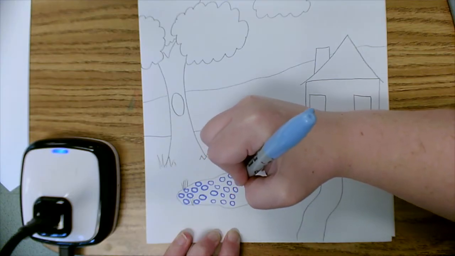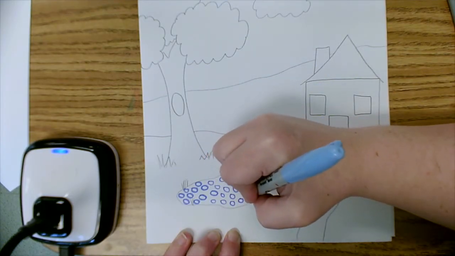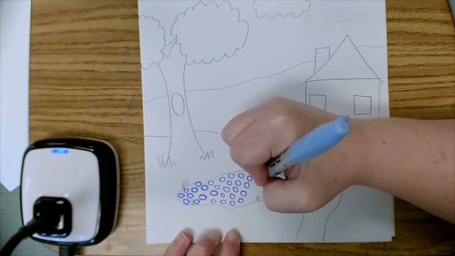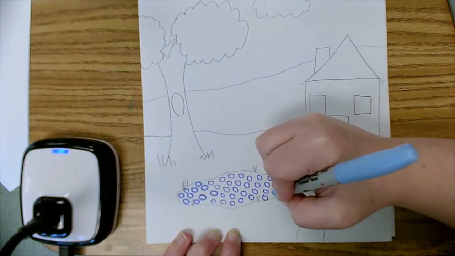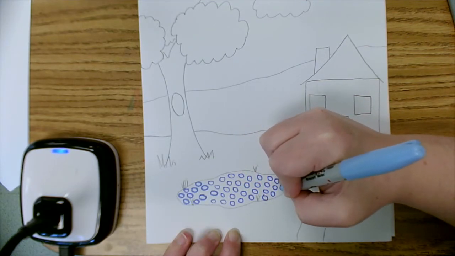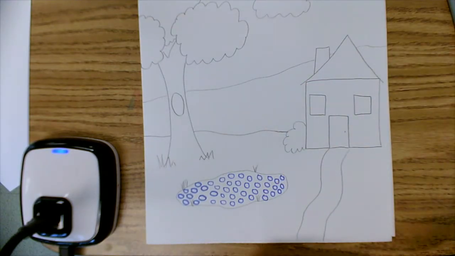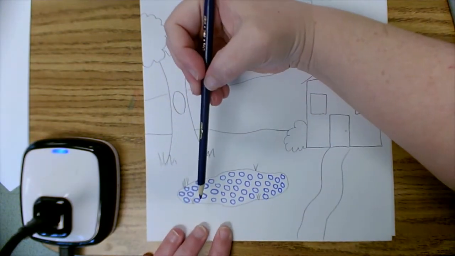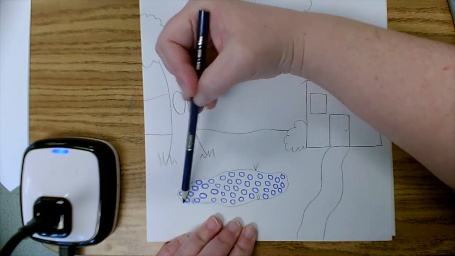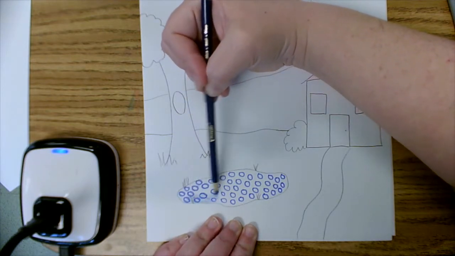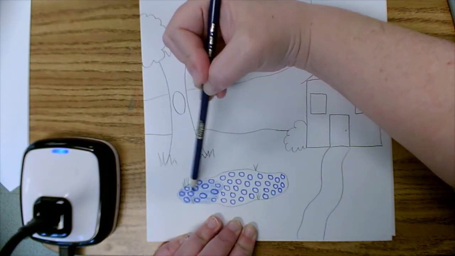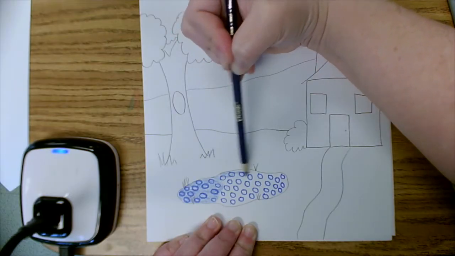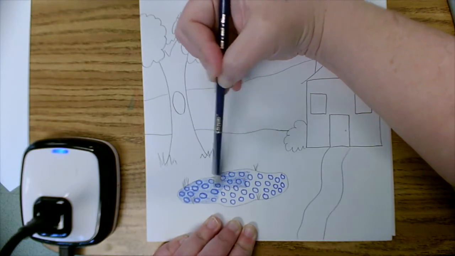I'm going to say, why are you doing this with a marker? Well, we're going to start off by using the marker to make all of our circles and molecules. Then once we're done, we're going to color it in with either a colored pencil or a crayon, and we're going to do it lightly. So once we have our circles, we can then color it in like this, to finish off our pond.